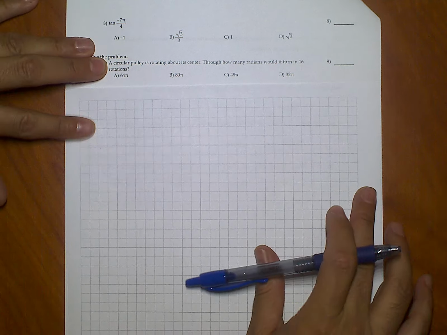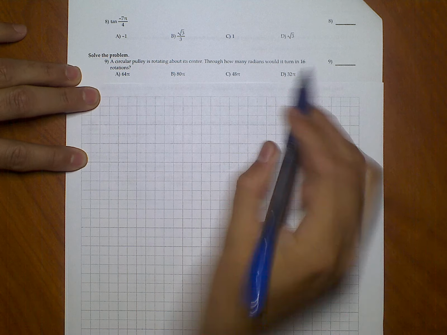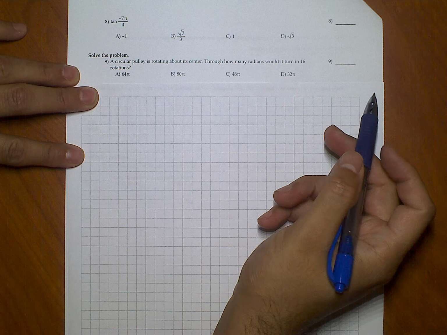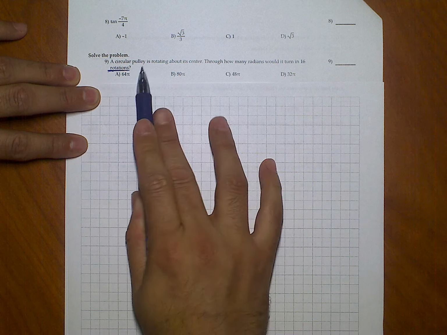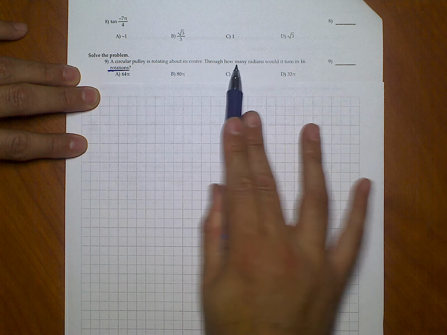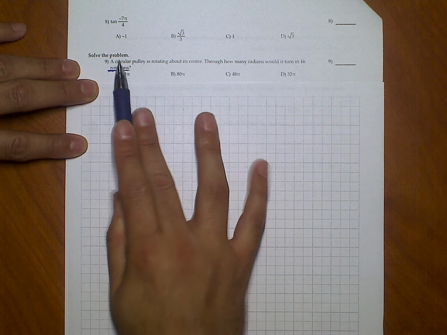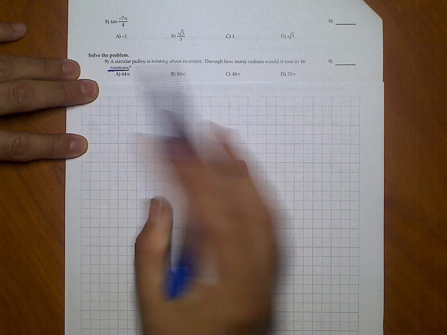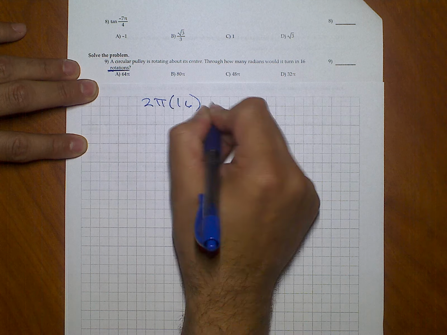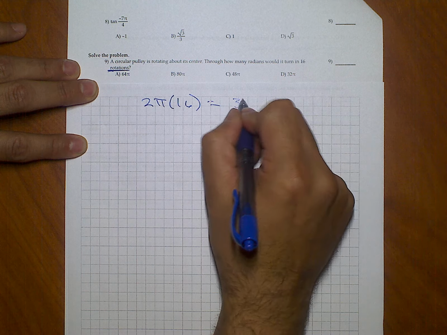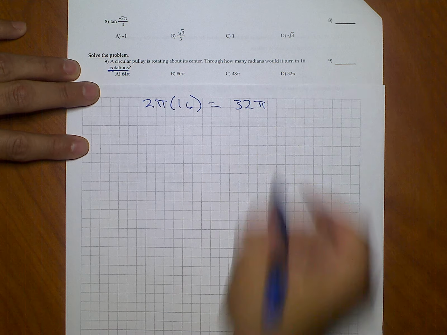All right. So now, on number 9, the key word would be, help me out, what is it? Rotation. A circular pulley is rotating about its center. Throughout how many radians would it turn in 16 rotations? We know every rotation is 2 pi. So it's 2 pi times 16, which is going to give me, there we go. My answer is?